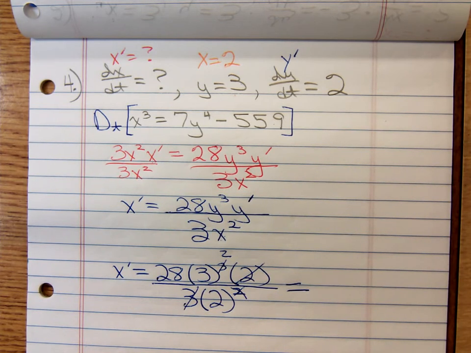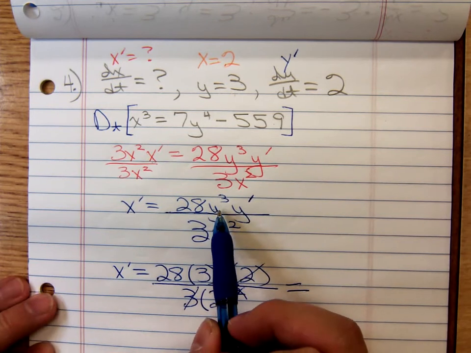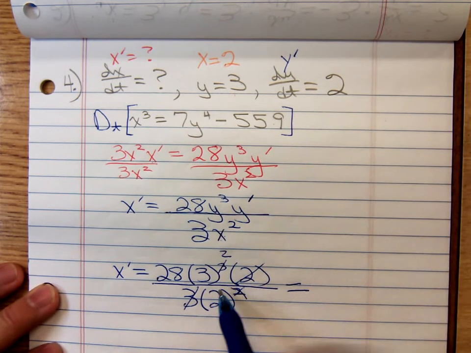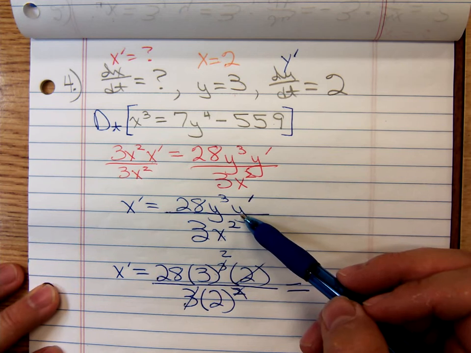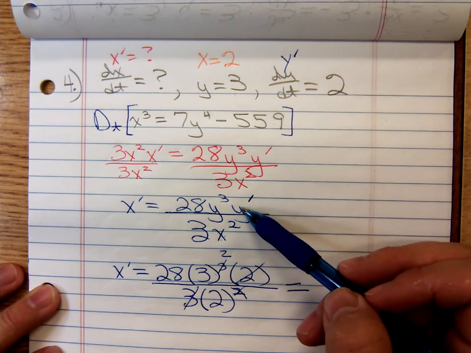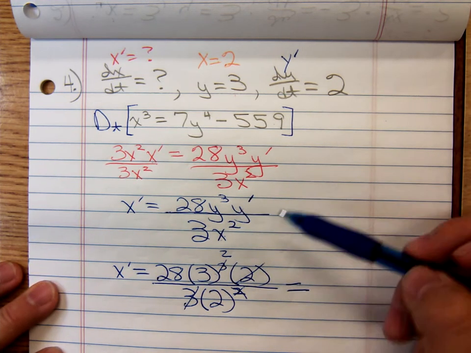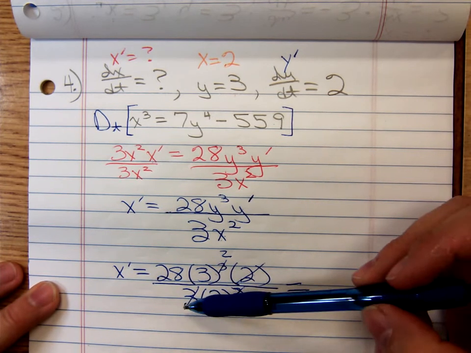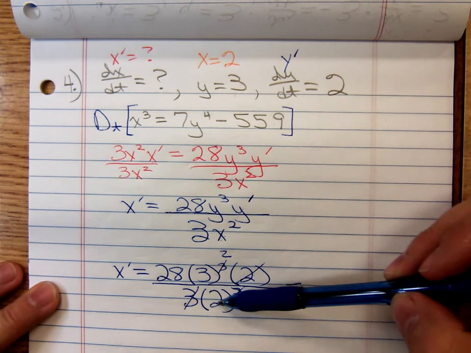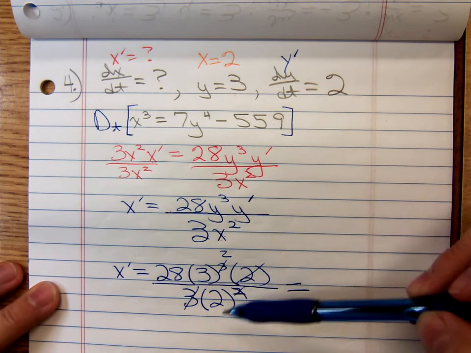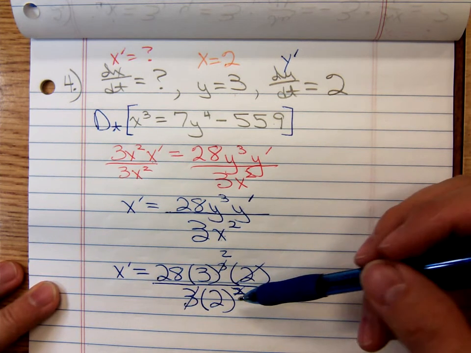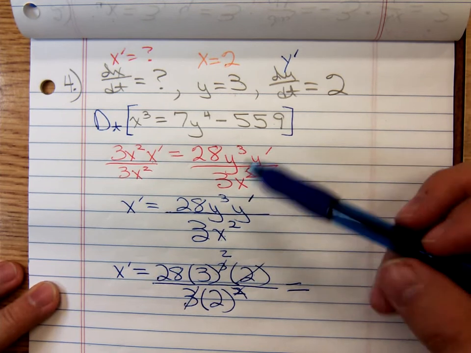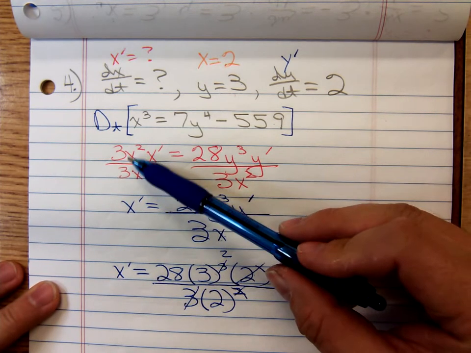So I had 28 times y cubed, that's 3, and y prime is 2. I'm double checking all of my calculations here. Someone's disagreeing with me, but they're not telling me what they're disagreeing about. So let's see. That's a 3x squared.